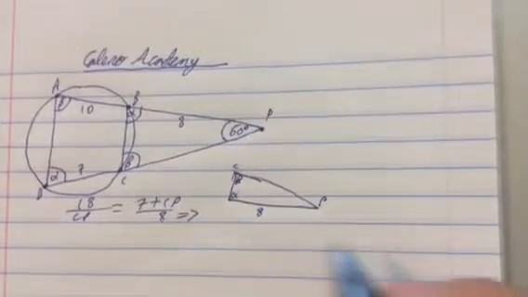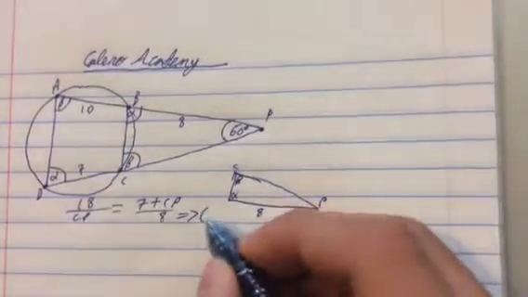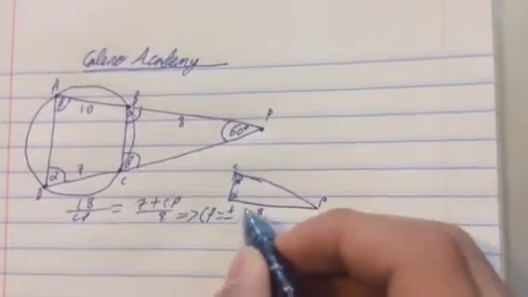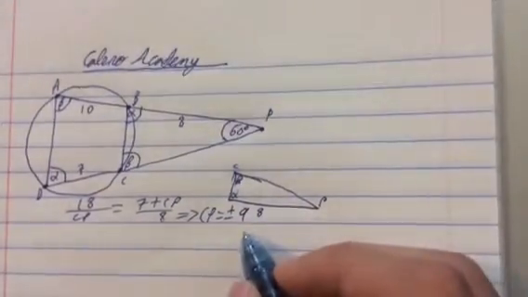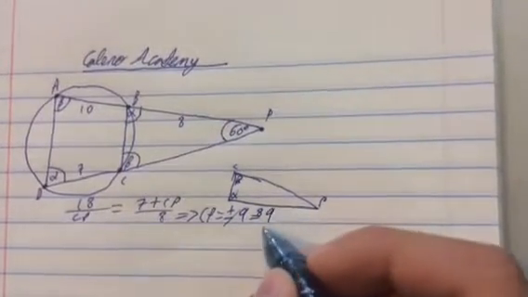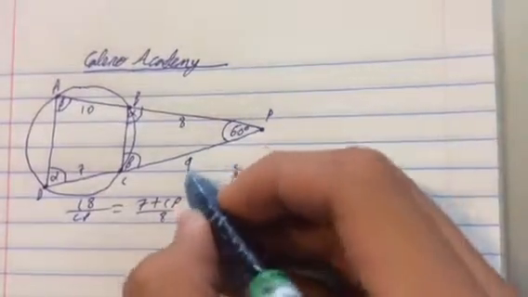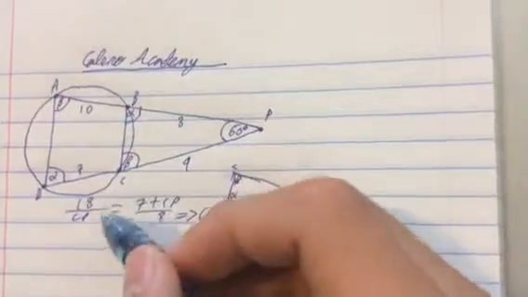After some cross multiplying and some quadratic equations, we'll get that CP is equal to plus or minus 9. But since minus 9 doesn't make sense in geometry, we can cross off that and write it as positive 9.